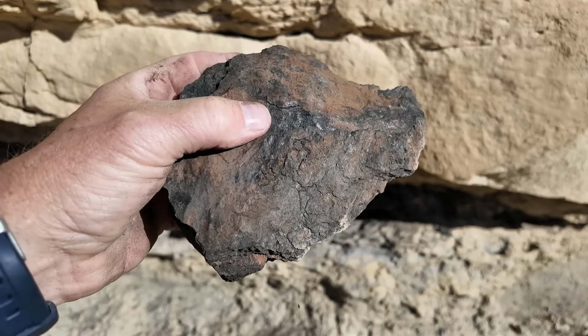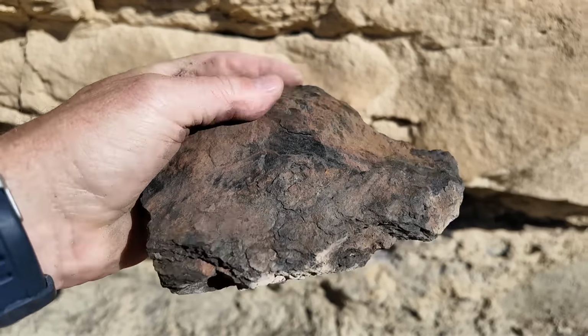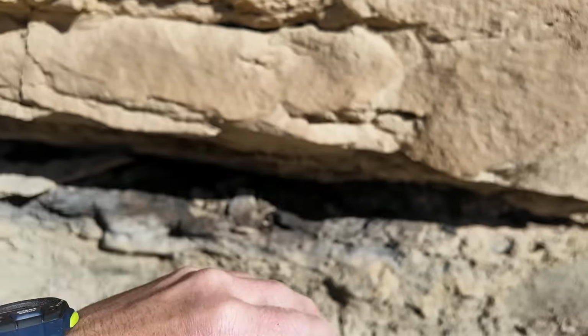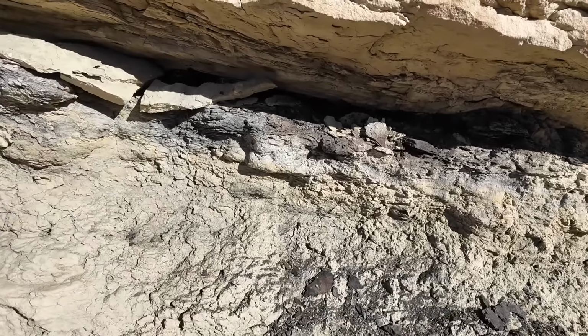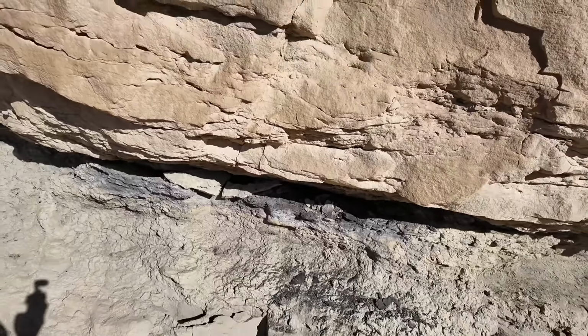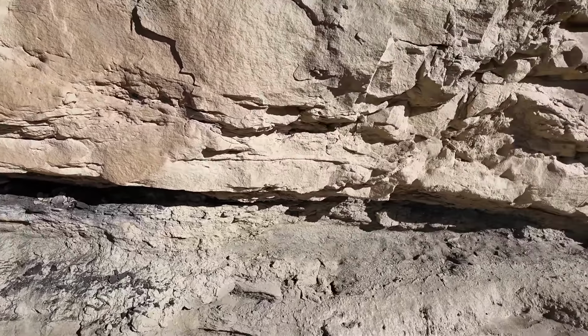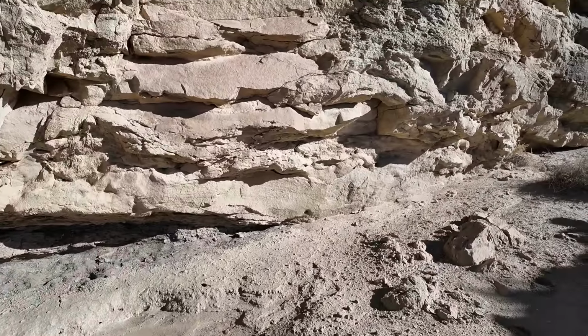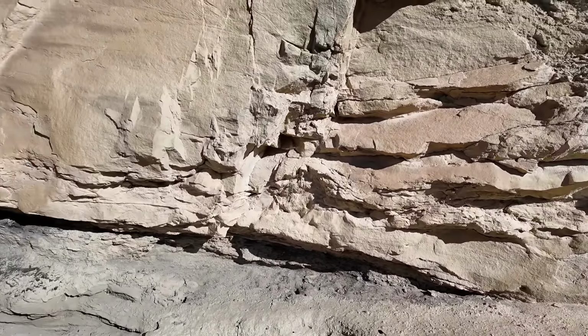So we can see the organic rich, carbon rich layers here in this piece of coal that's forming right at the base of the sand layer. Now the coal is a big clue because coal forms in swampy environments, in freshwater swamps, typically near the coastline.